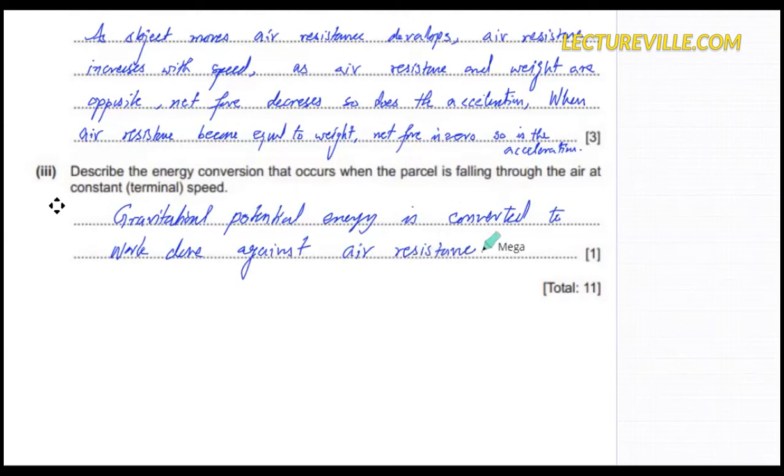So all the energy that has been lost by the falling object, the gravitational potential energy that is lost by the falling object, has converted to work done against air resistance.